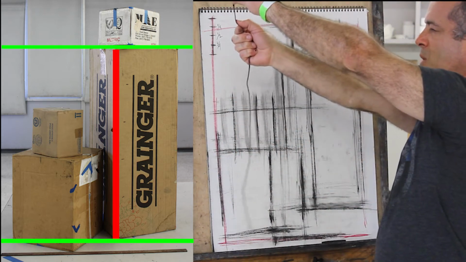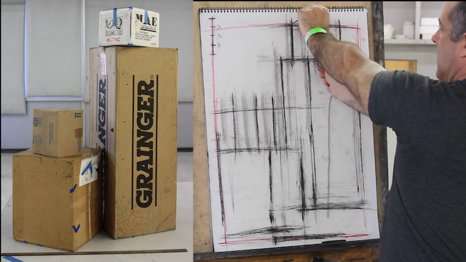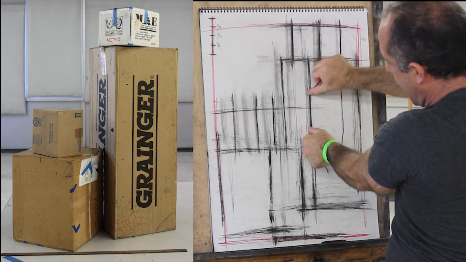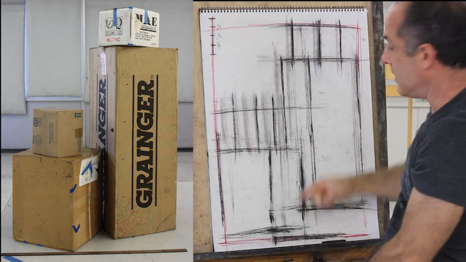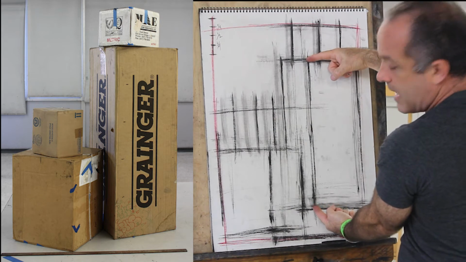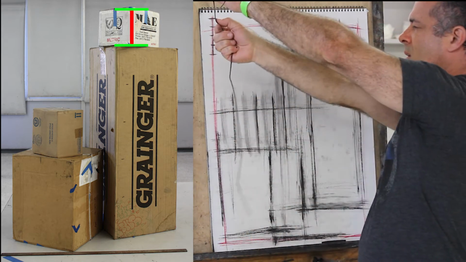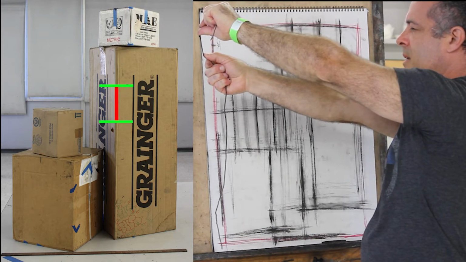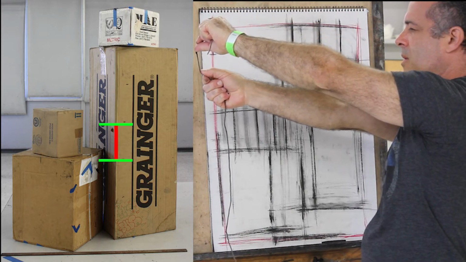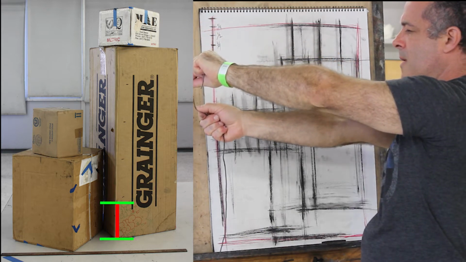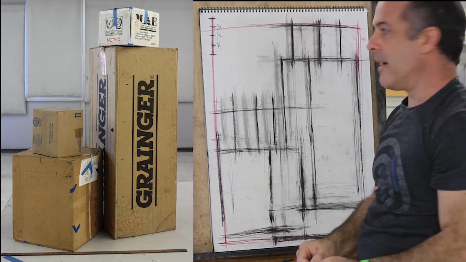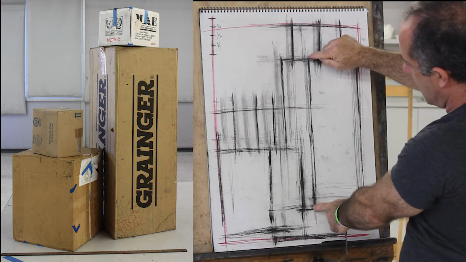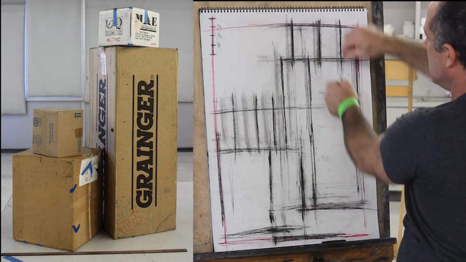What I'm doing visually is bringing it over here, and then counting how many of those 1s fit on that edge of the Granger box. So I get 1, 2, 3, 4. I get exactly 5.